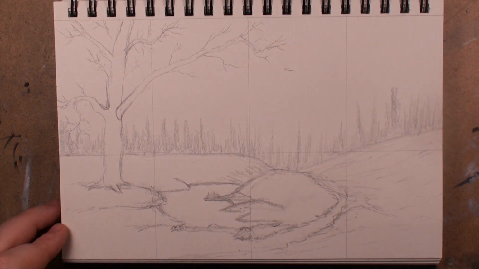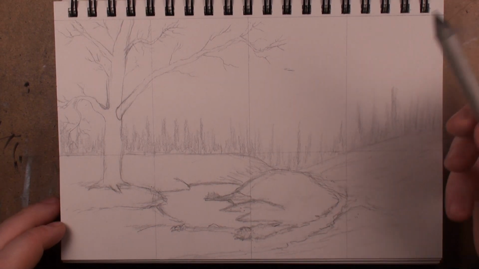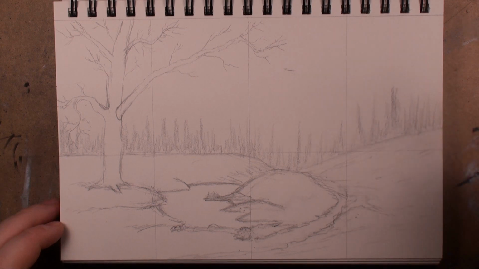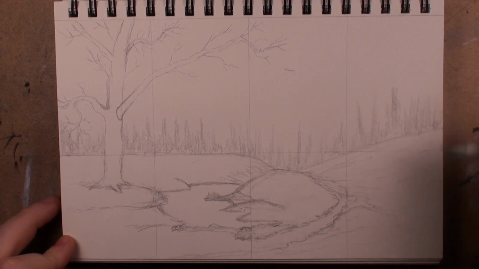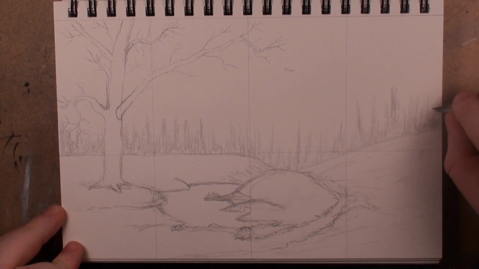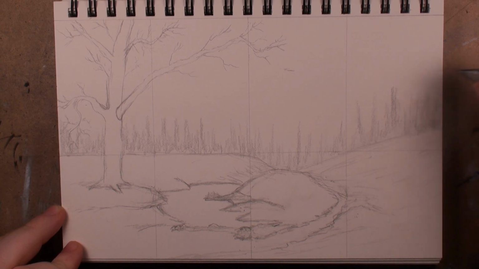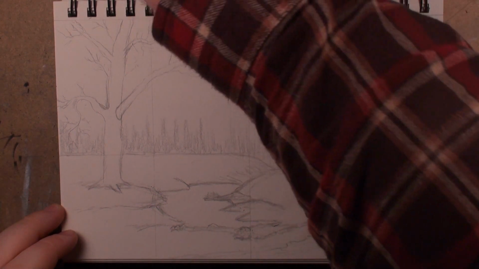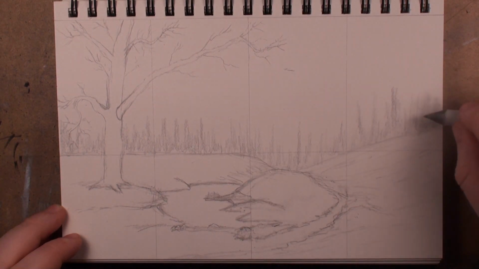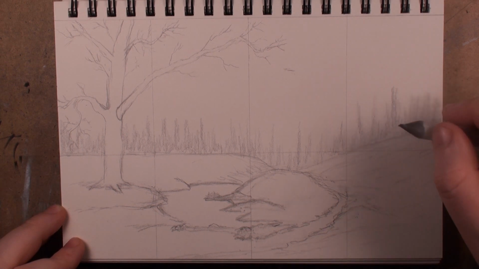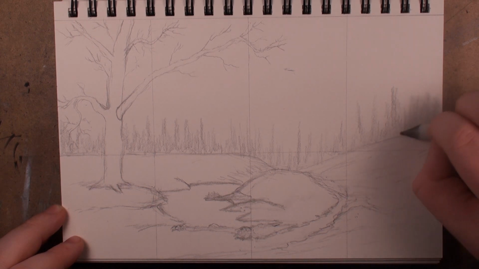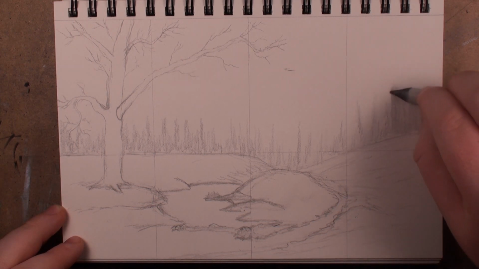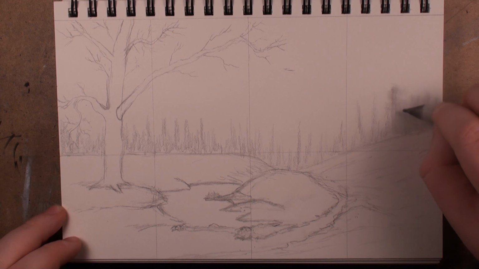Alright, then once you have that, you can grab a blending stump. If you don't have one of these, you can grab a Q-tip or something like that. Start blending in a circular manner, and as you get towards the top, you can really start to blend these around. I'm going to switch blending stumps. This one works a little bit better. There we go. This one's a bit softer. Actually, using a Q-tip for this might work really well. You want a real soft blending stump to really get these tones nicely.